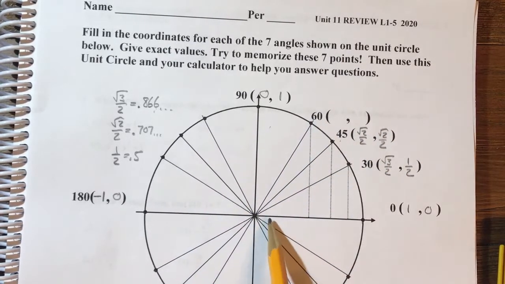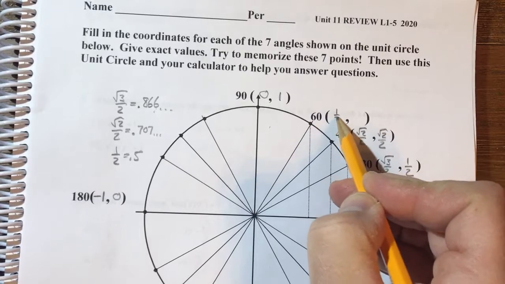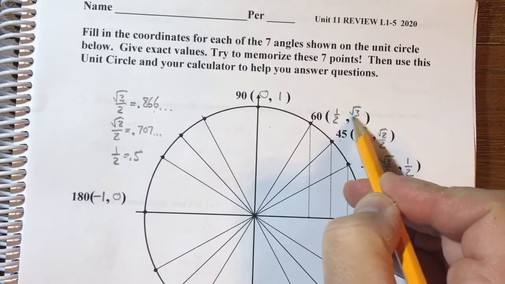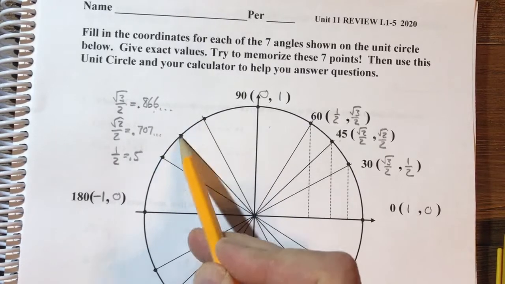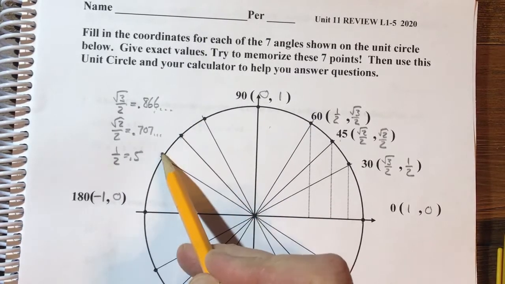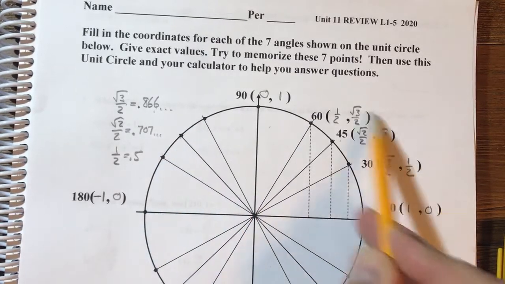And 60, well, it's a lot like 30. Over a little bit, a half, up a lot, radical 3 over 2. Now you notice, I don't want to say I don't care about these other ones, but we're going to see these other ones. This is 120, this is 135, this is 150. They're all related to this one.